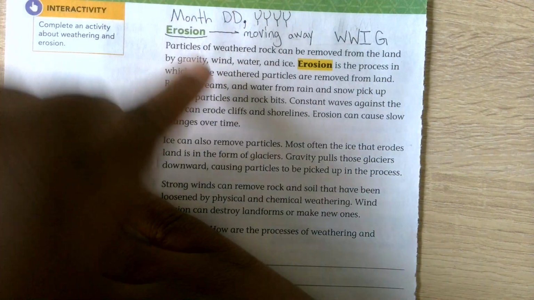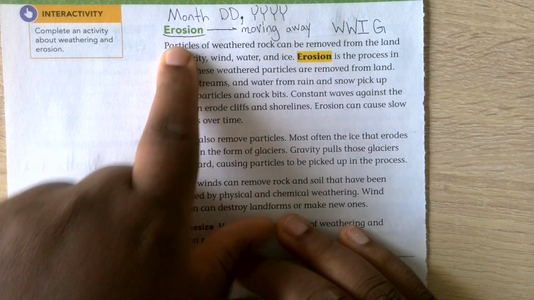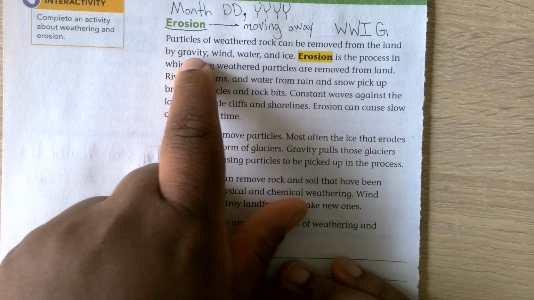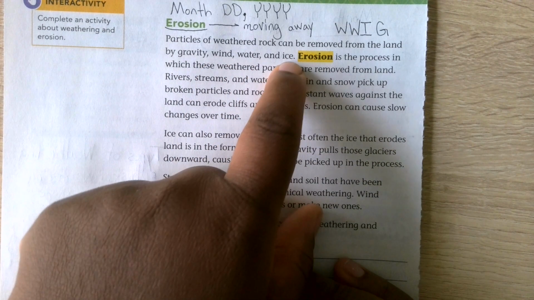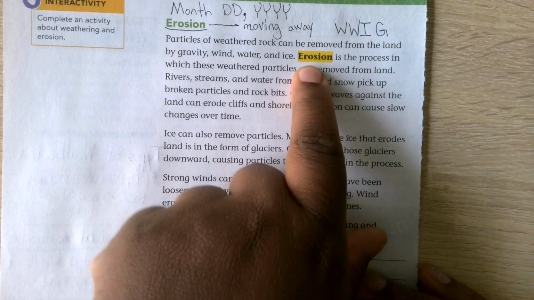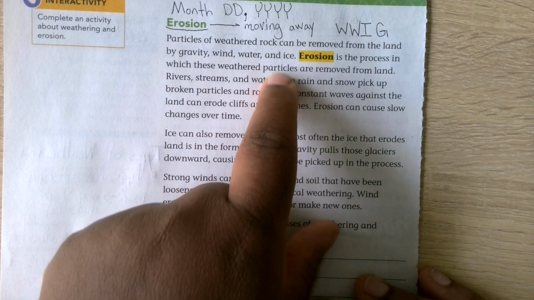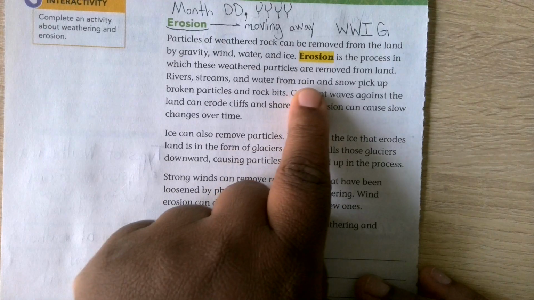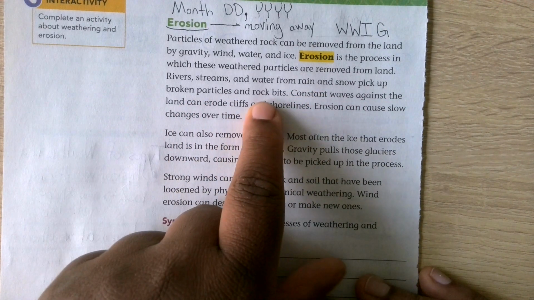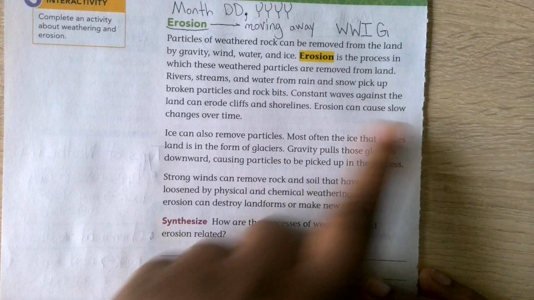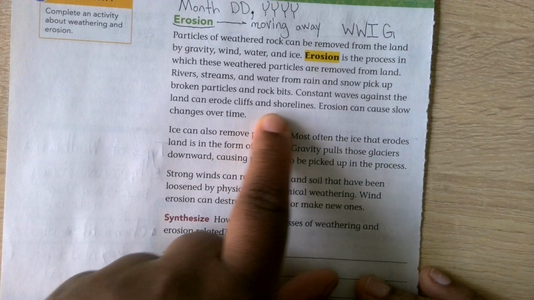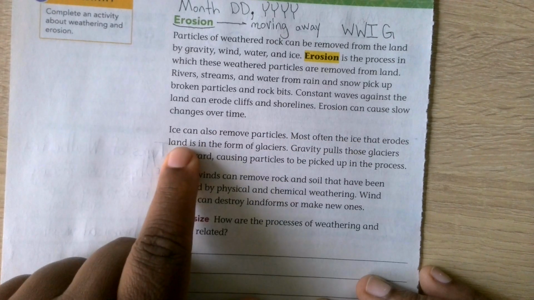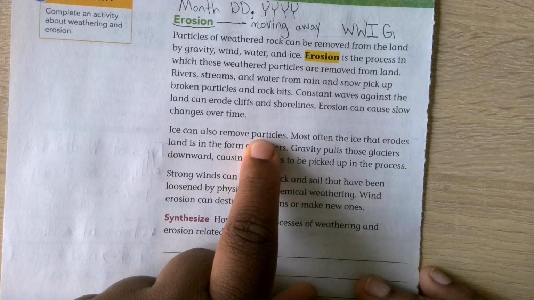Now I'm ready to read. Erosion. Particles of weathered rock can be removed from the land by gravity, wind, water, and ice. Erosion is the process in which these weathered particles are removed from land. Rivers, streams, and water from rain and snow pick up broken particles and rock bits. Constant waves against the land can erode cliffs and shorelines. Erosion can cause slow changes over time. Ice can also remove particles.